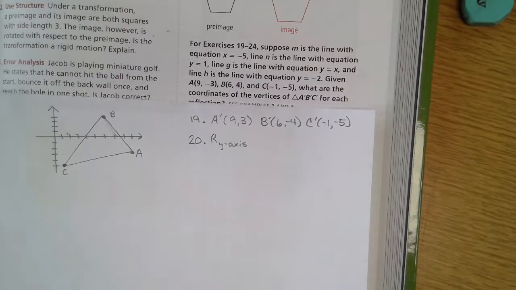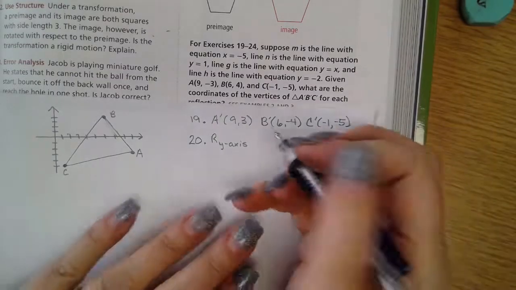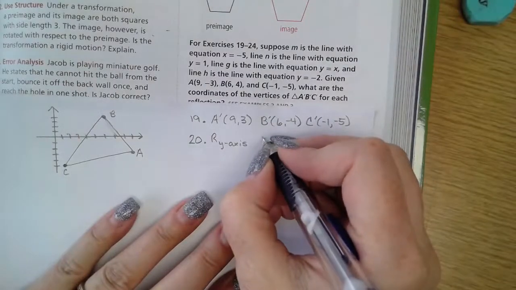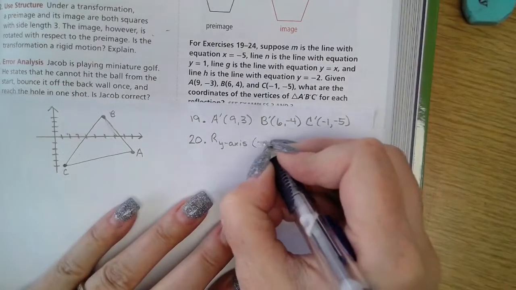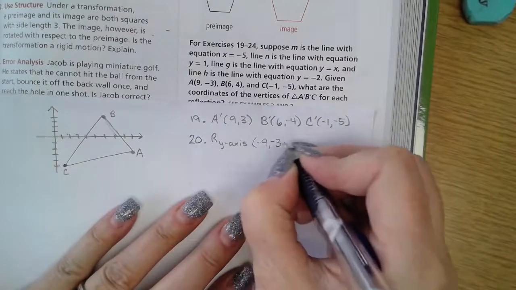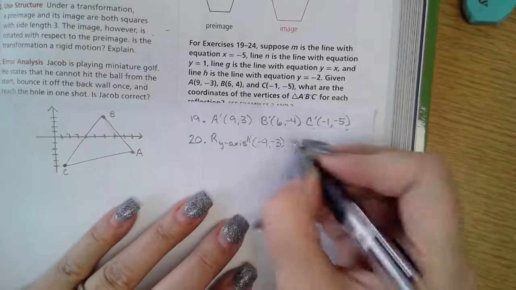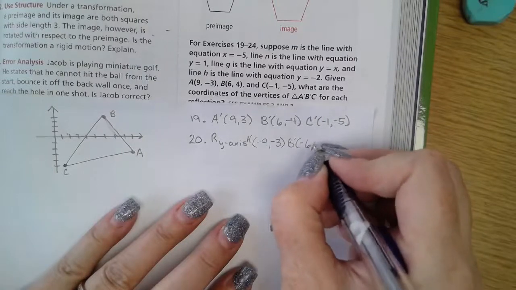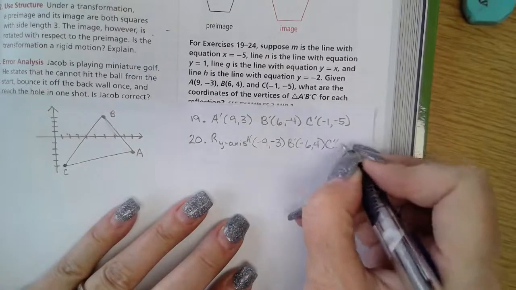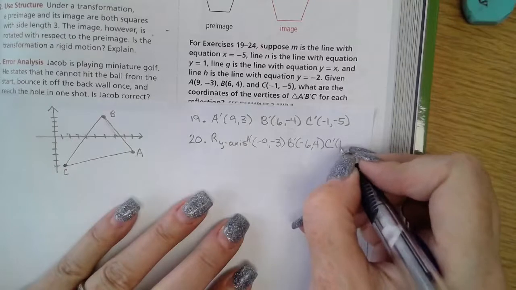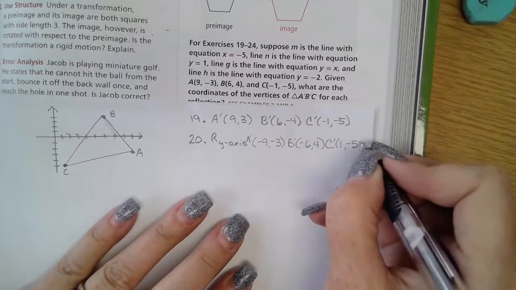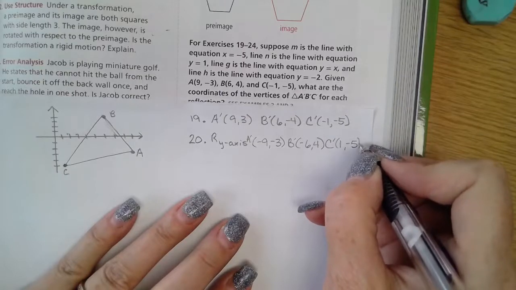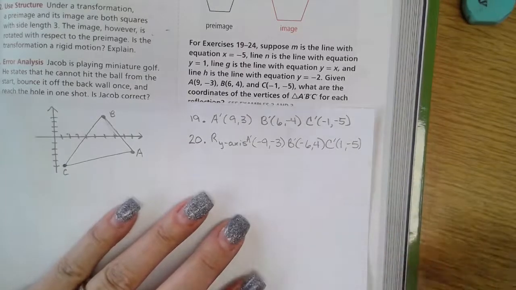So you should have (-9, -3). B prime is (-6, 4), yes. And (1, -5). Okay, nope, you were right, (1, -5). The x is the only thing that changes. Okay, so that's 19 and 20.